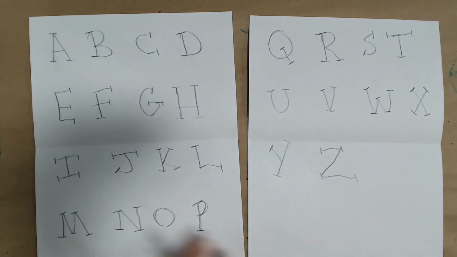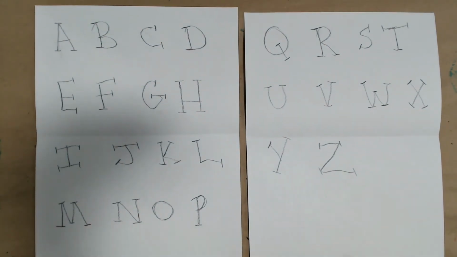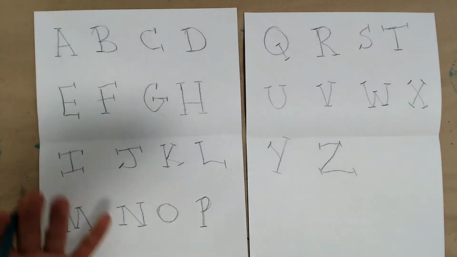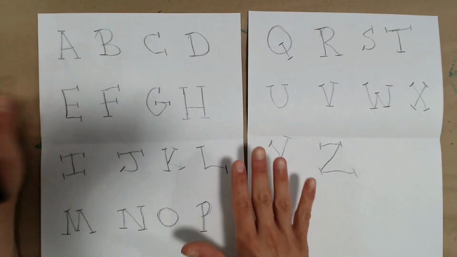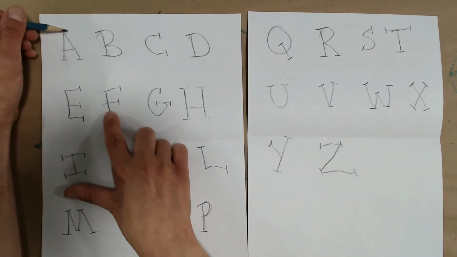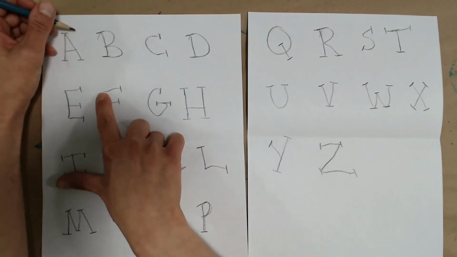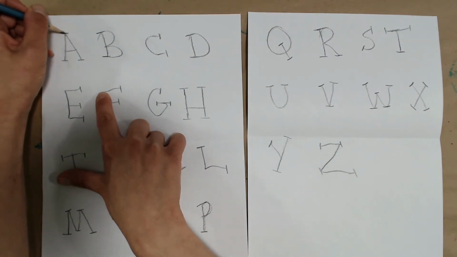Here we go. So I've got my ABCs, my letters, and I have my dashes on the ends of all of my letters. Again, you can put the dashes wherever you want. You can add a few more, take a few away, it's up to you. Now what we're going to do is outline our entire letter. I'm going to outline along with the dashes that I made.